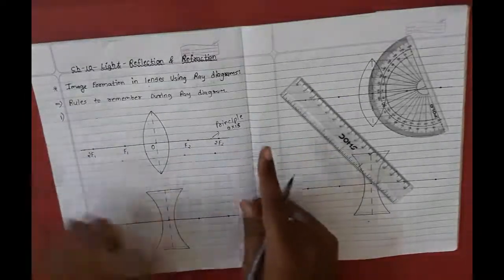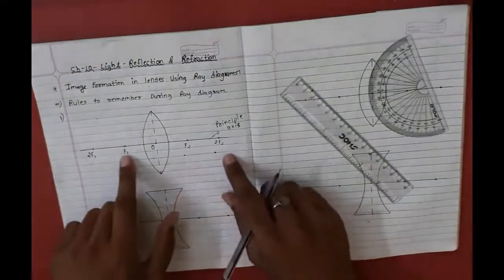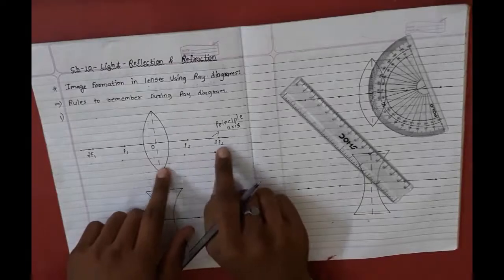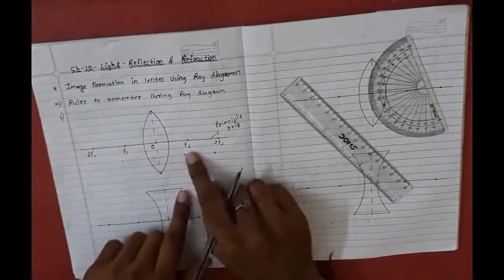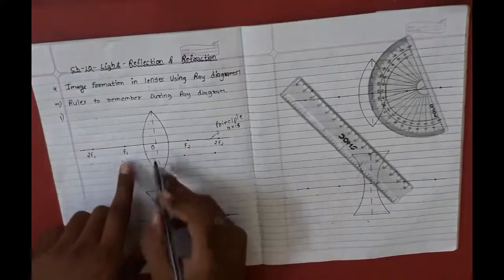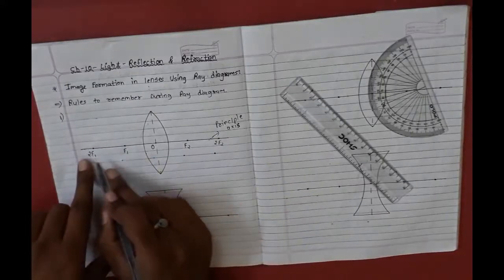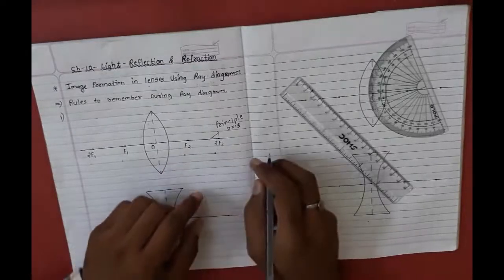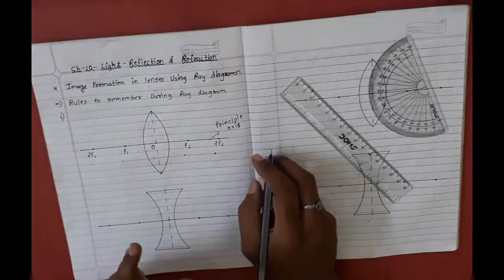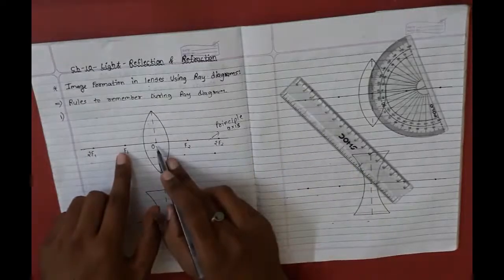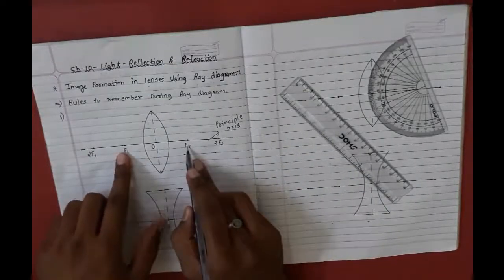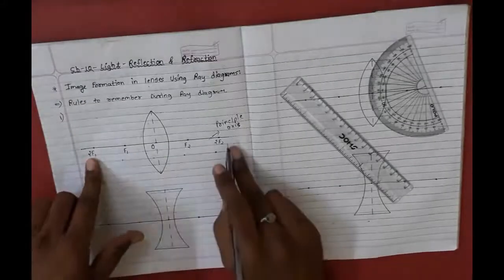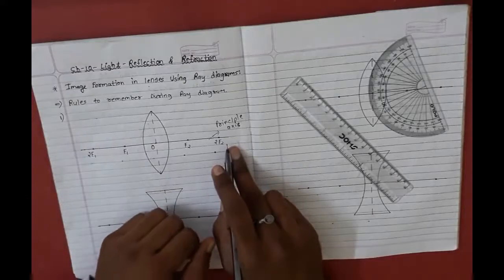In lenses, on either side we have two foci. This is focus 1 and focus 2. This is f1, 2f1, f2 and 2f2, and the distances from O to f1, f1 to 2f1, O to f2, and f2 to 2f2 are all equal to one another. That means the distance of O to f1 and O to f2 is equal, and the distance of f1 to 2f1 and f2 to 2f2 are equal.